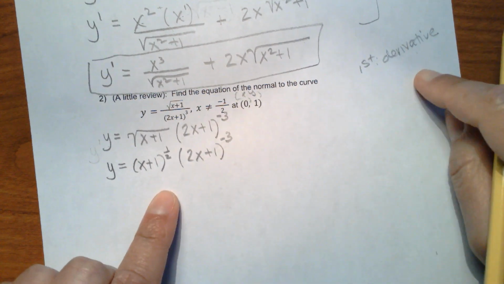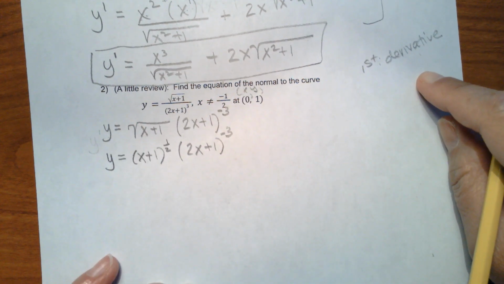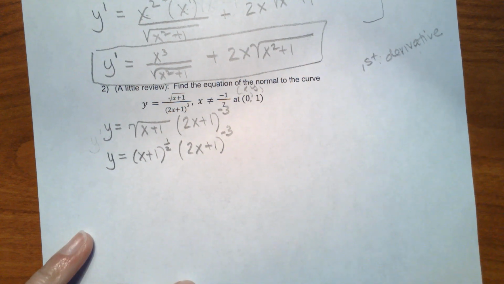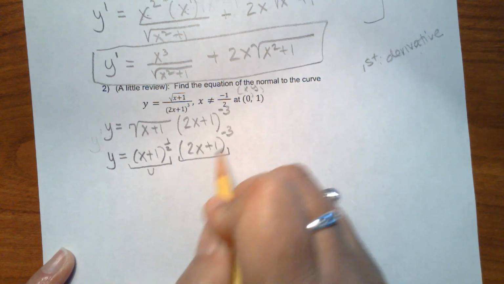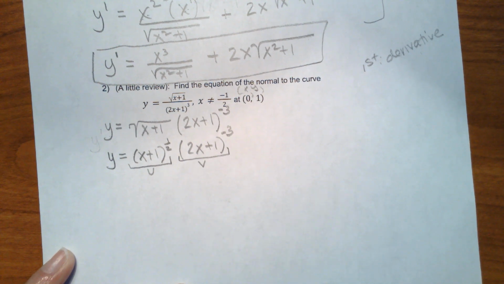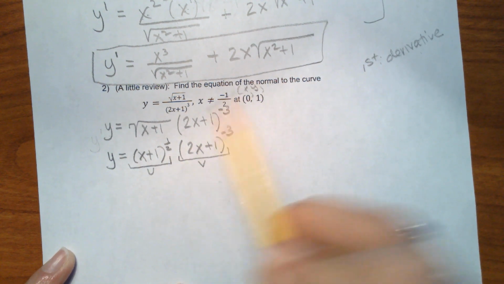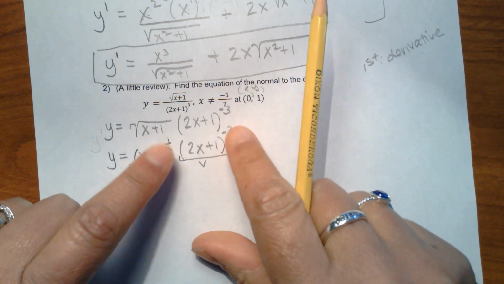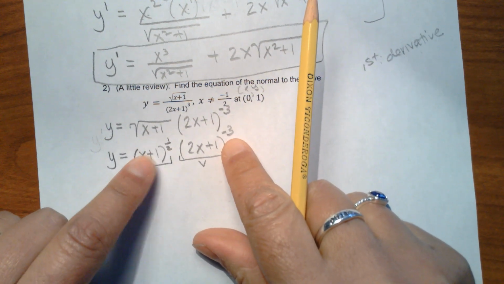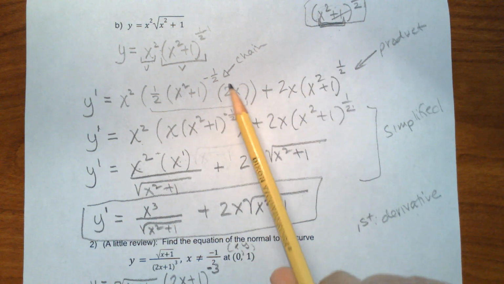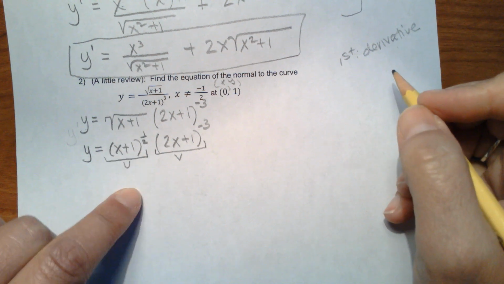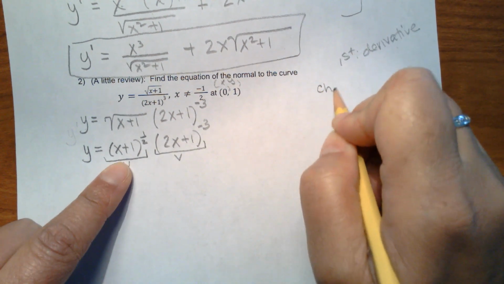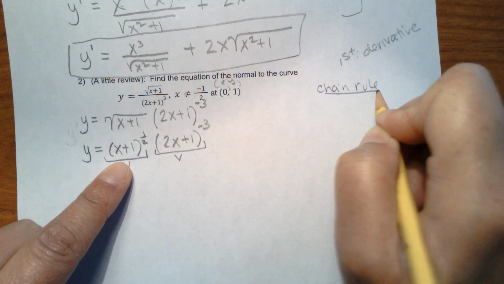So now we're ready to take the derivative after we cleaned it up a little bit. Okay, so we have to use the product rule here. So here is the first one, u, and here is the second one, v. Now, yes, you're absolutely right. Because we have these exponents, we are going to have to use the chain rule for each of these. So let's do a couple things. For our chain rule, I'm going to write on the side.